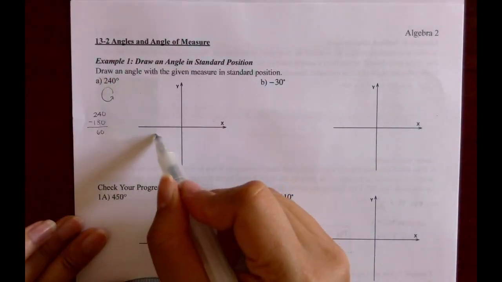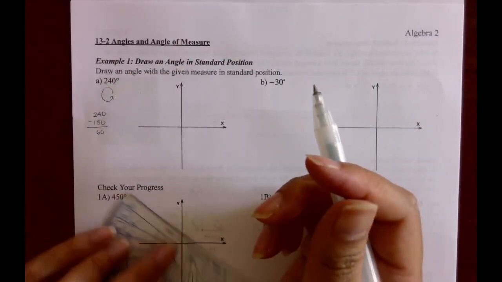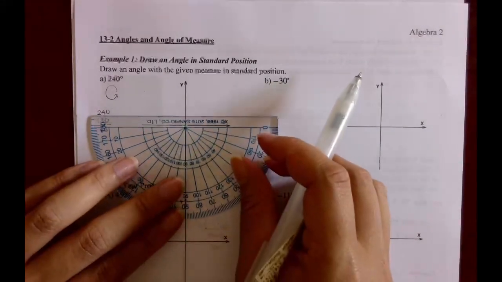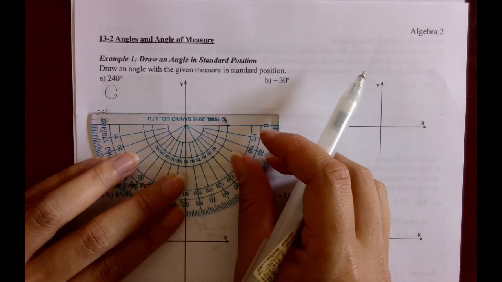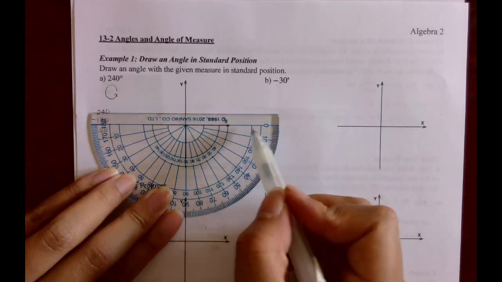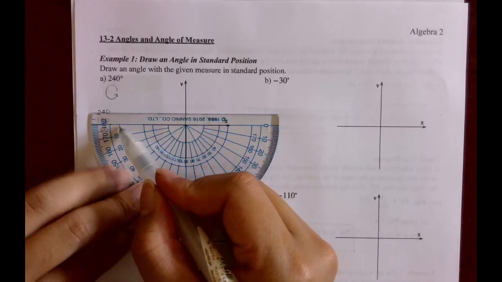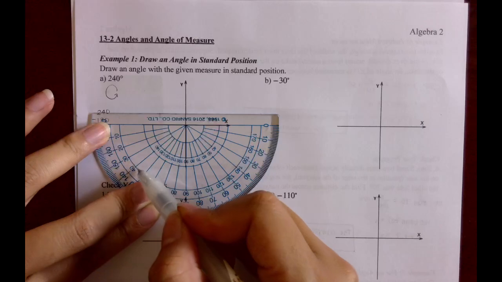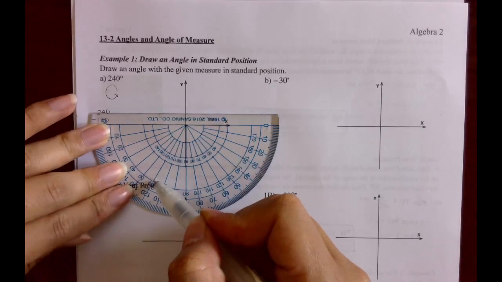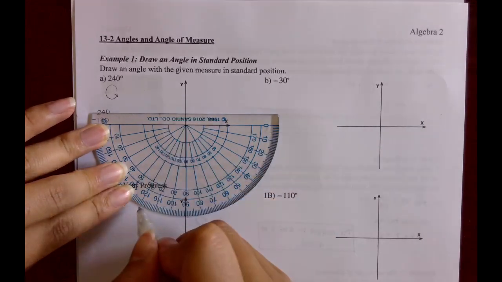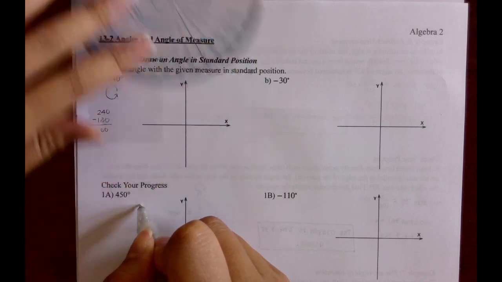Once I hit here, it's 180, so now I have to go another 60. All the way around is 180, and then I need 60 more. That'll be here, so I'm going to put a dot here for now.